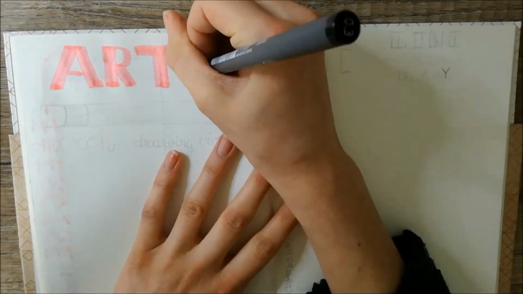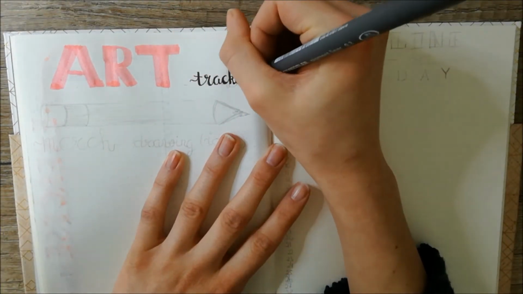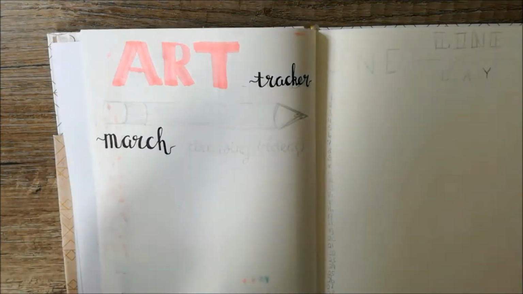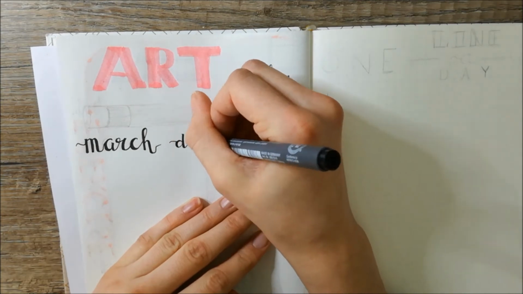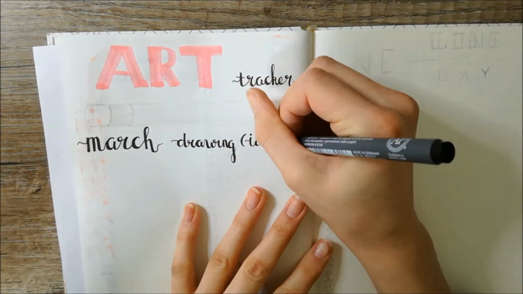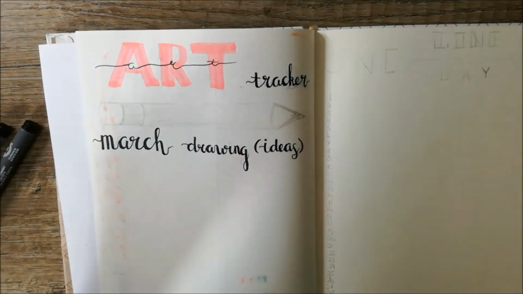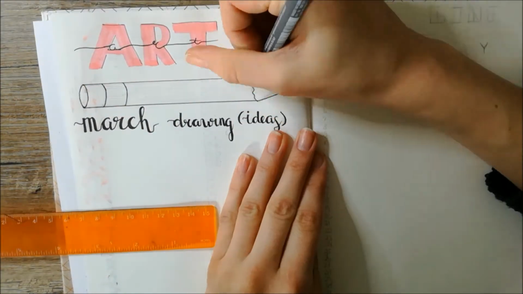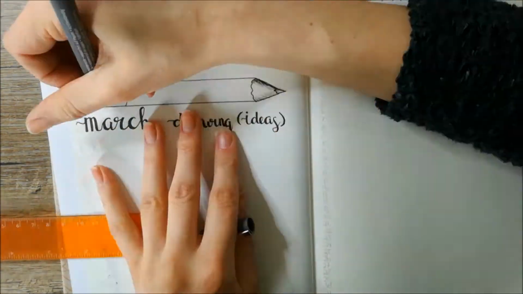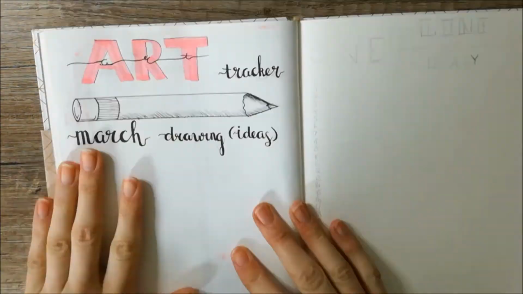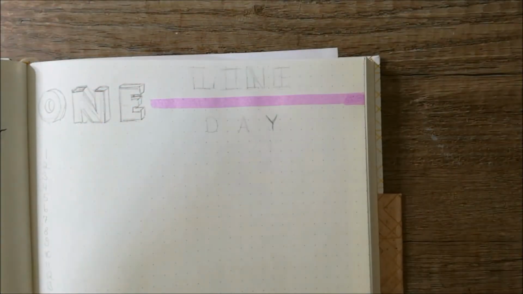The next page is a bit of a new and experimental page. This will be my art tracker page, and here I have sketched a pencil, and I'm going to fill in one square for every hour that I've spent drawing in March, and I hope to fill up the entire pencil by the end of the month. And on this page I will also list some drawing ideas and what I've actually drawn during the month March.